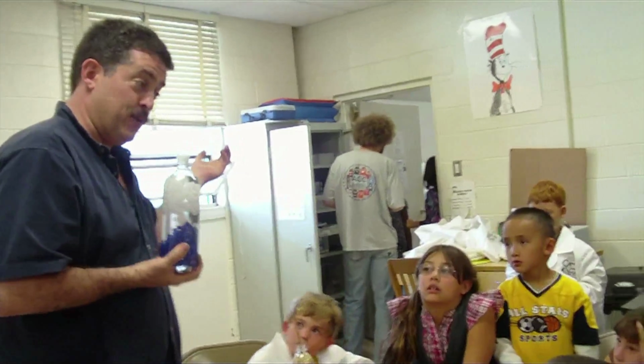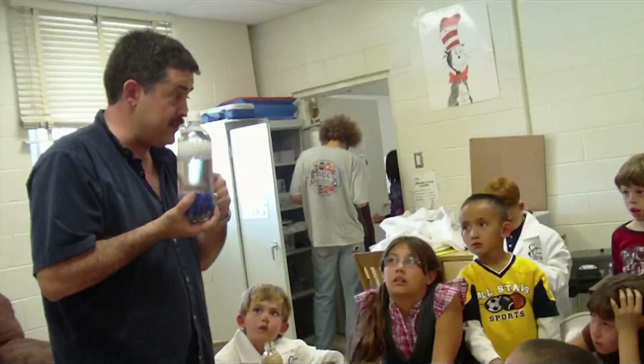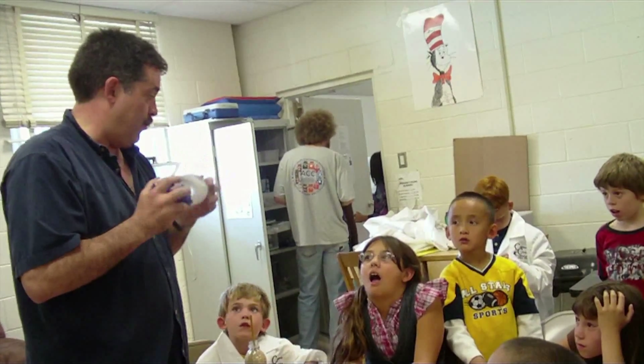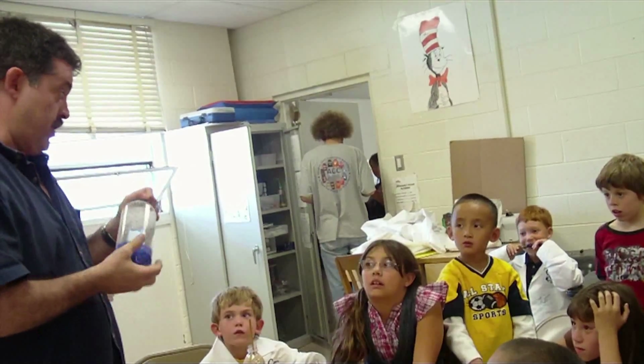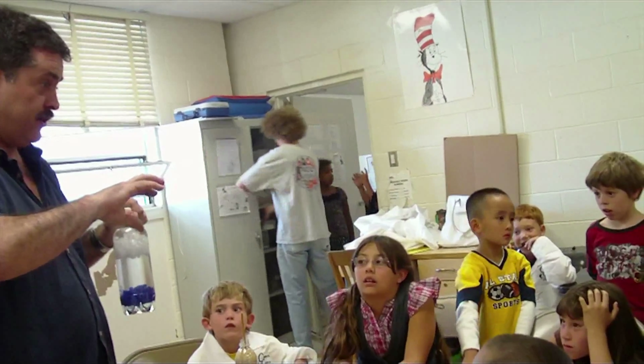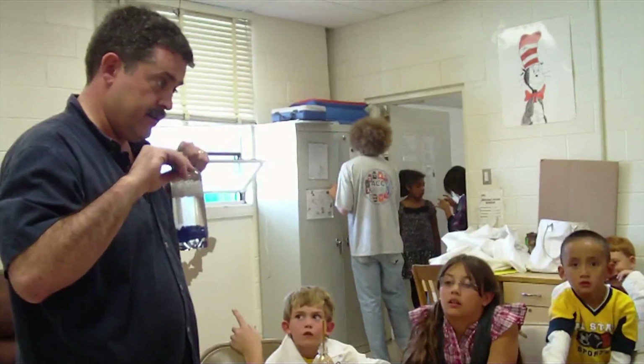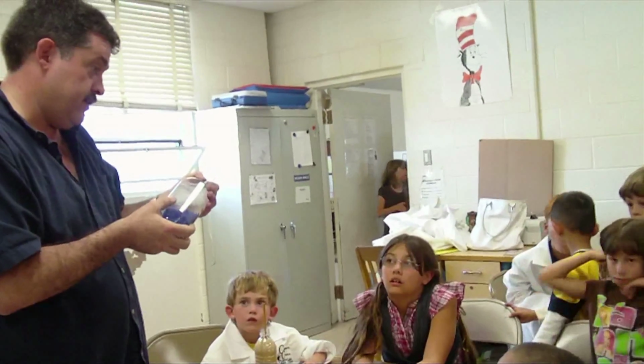I asked you a question, would they float in water? But I didn't say this is water. Part of it is water, and then I added salt to it. So it's really salty water. I made it more dense when I added salt to it. The water is picking up the lighter ones, just like in the egg trick, where we made the water more dense when we added salt to it.